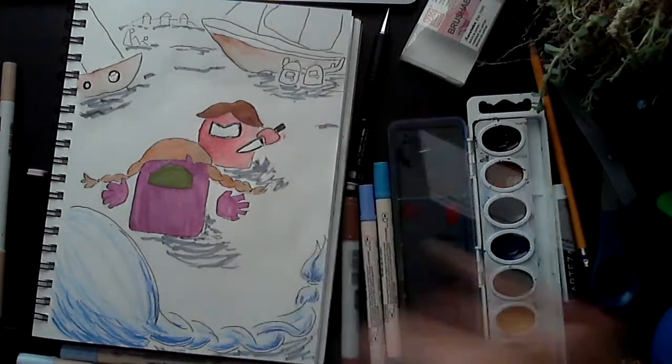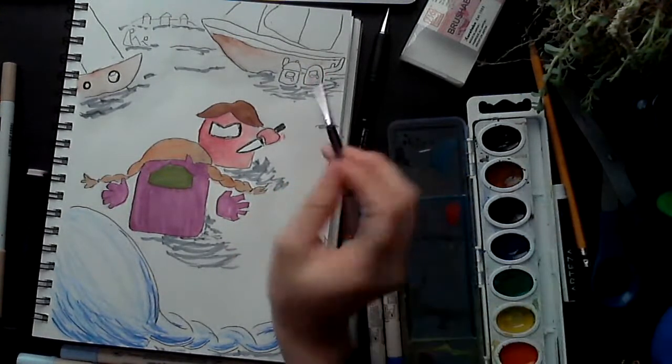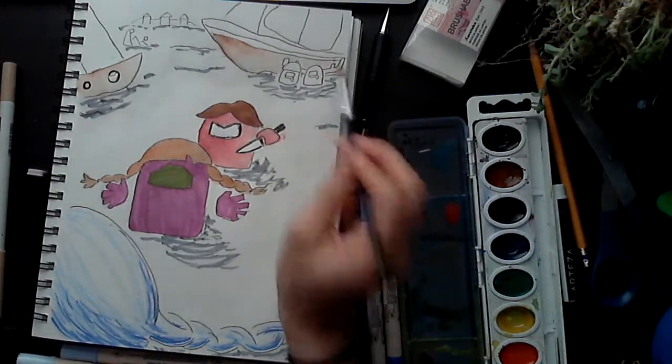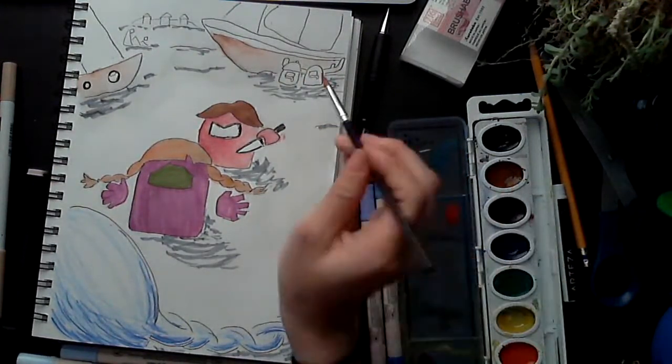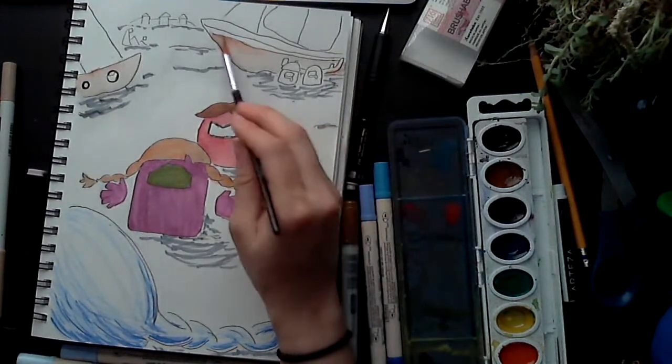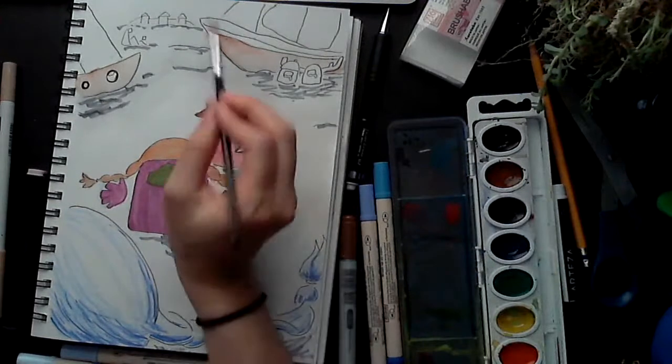Also, if I do a really washed out background in front of Sven and Kristoff, then it helps them pop out a little bit more. Just a little, at least a little bit. So I'm going to do that.